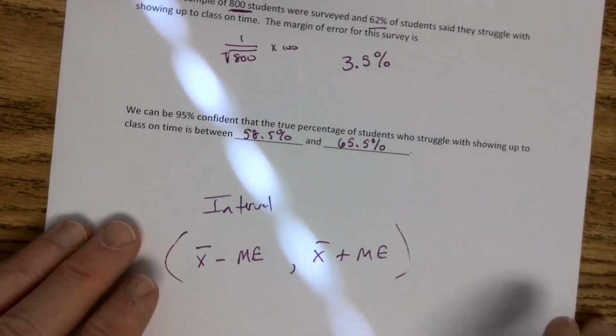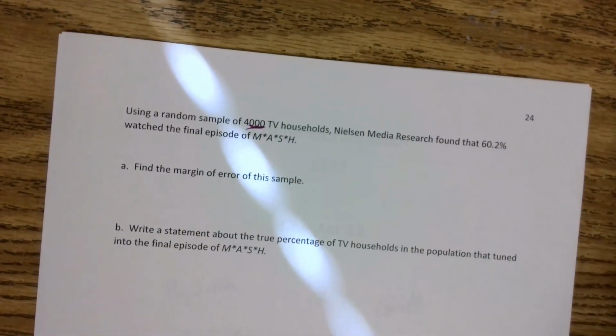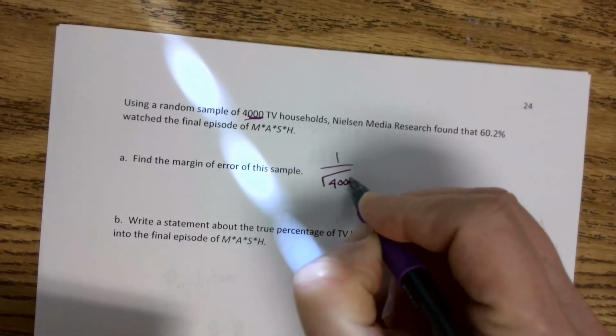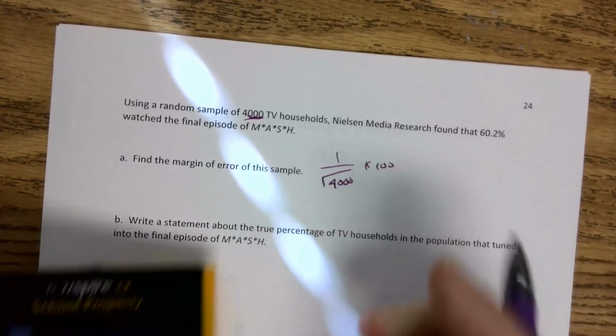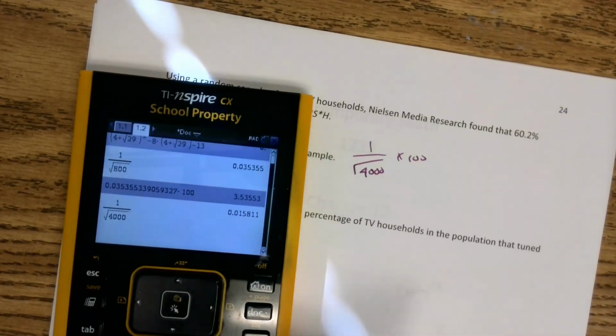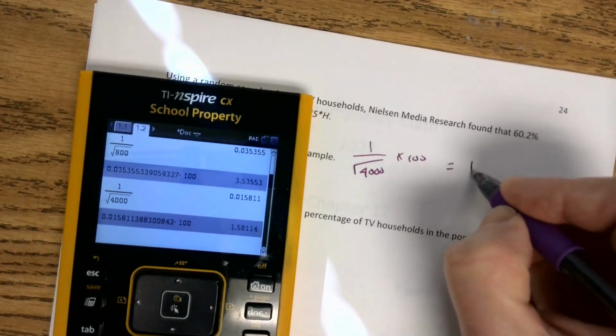Oh, one more question. You have 30 seconds. Ready? A random sample of 4,000 people. Find the margin of error. 1 over the square root of 4,000 times 100. So 1 divided by the square root of 4,000 times 100 is 1.58.